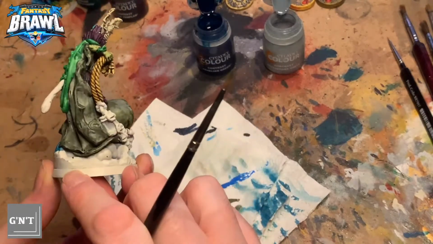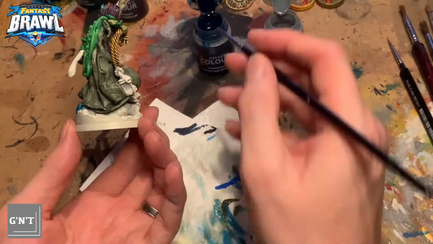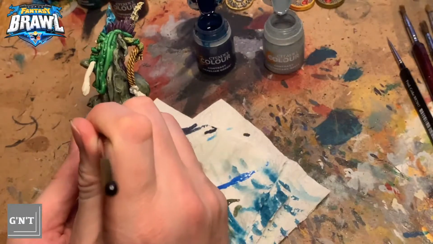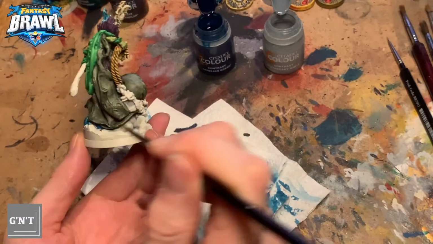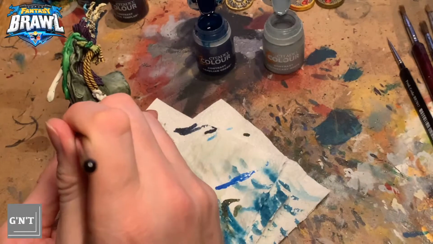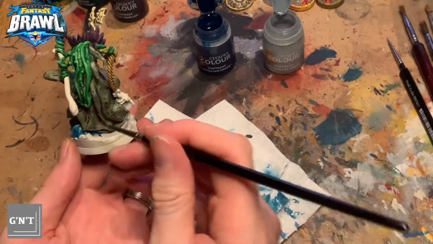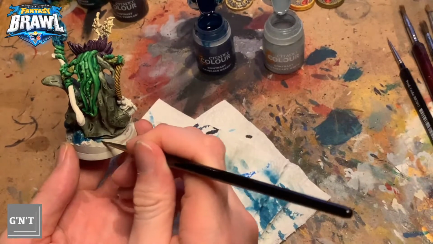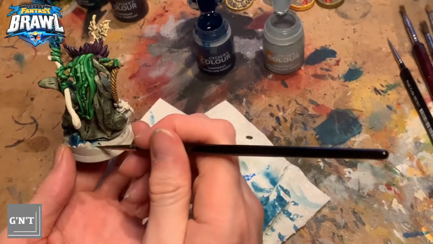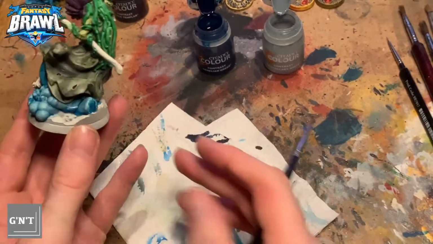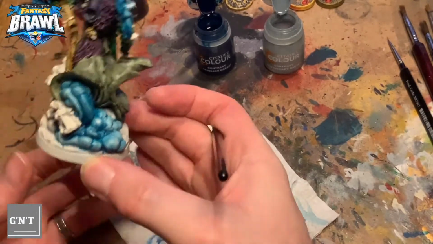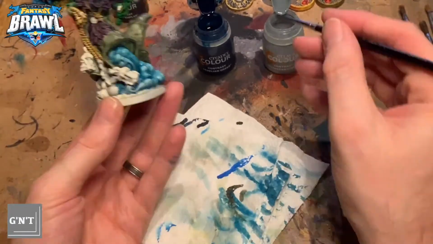That's great. I don't want it on the Agaros. If I'm going to do a glow effect, I'll do it a bit later. Okay, let's keep going.